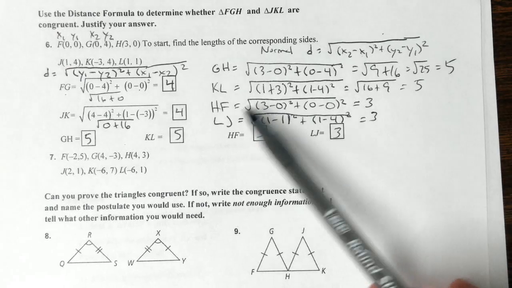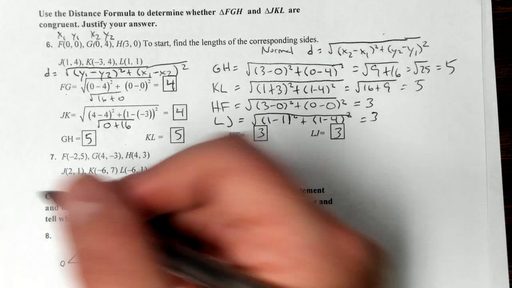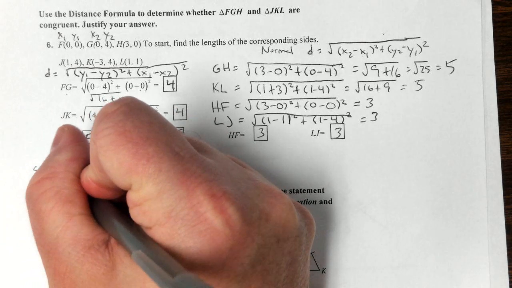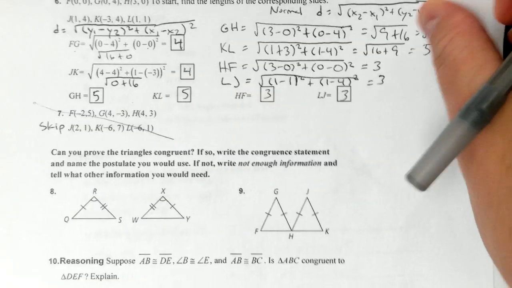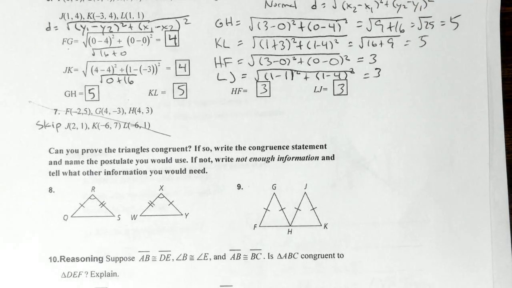Okay, since we did so many of those, I'm going to skip number 7. And then let's go on to number 8.